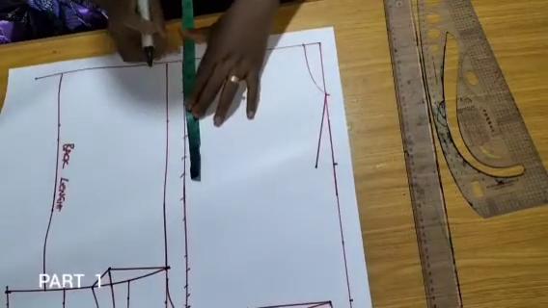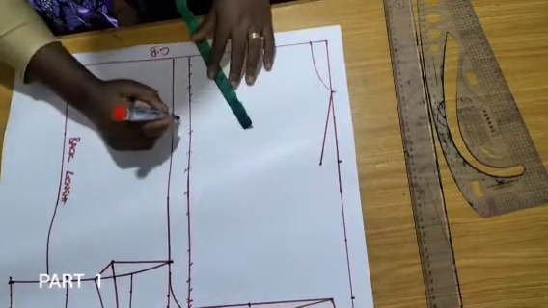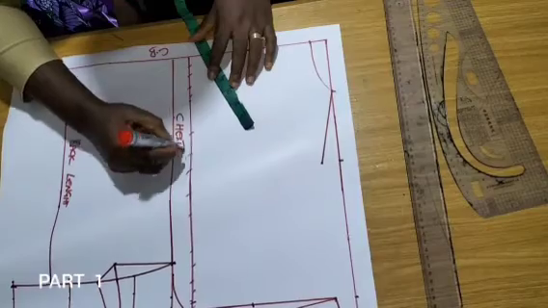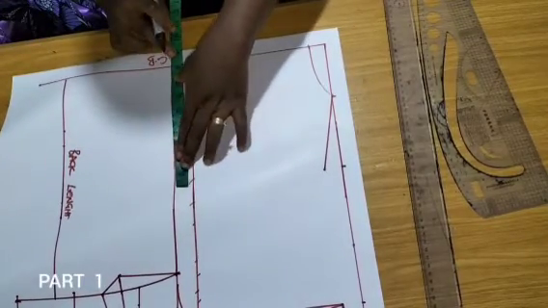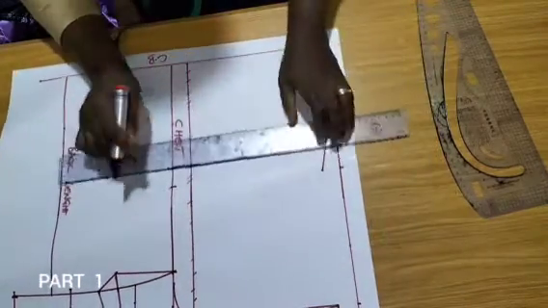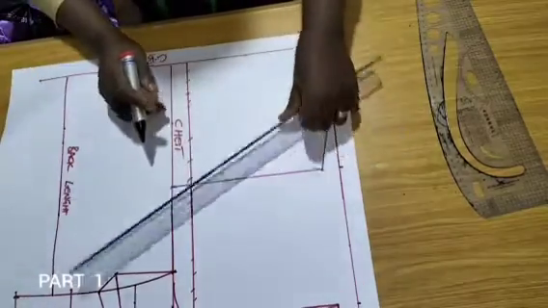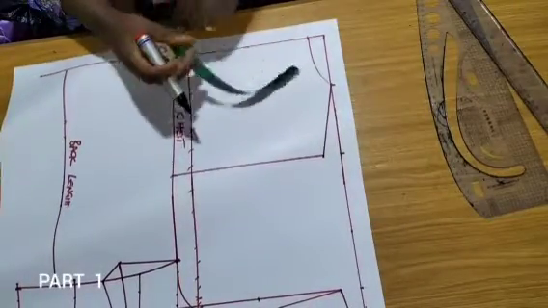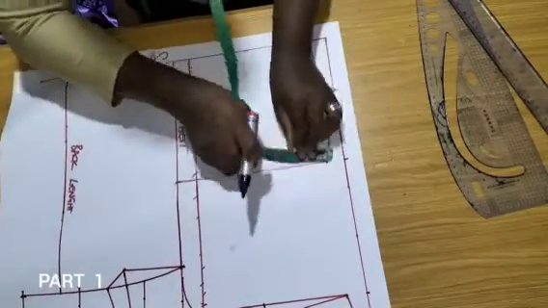And I'm going to impute my 8 inches shoulder measurement on the chest line. This is the chest line. So I'll come to the chest line. I'm going to impute 8 inches, and then mark the 8 inches. So I'll simply get the midpoint of 8.5.